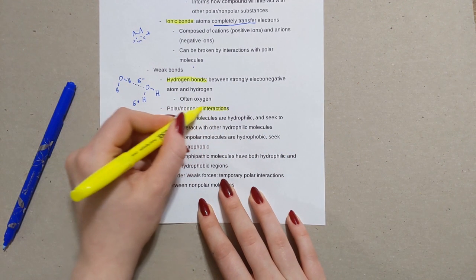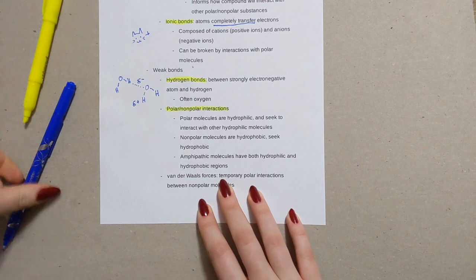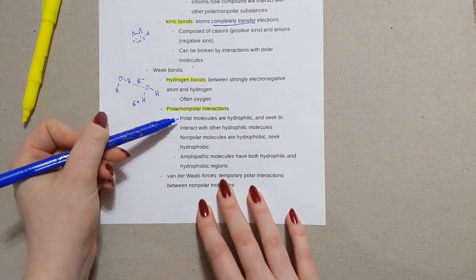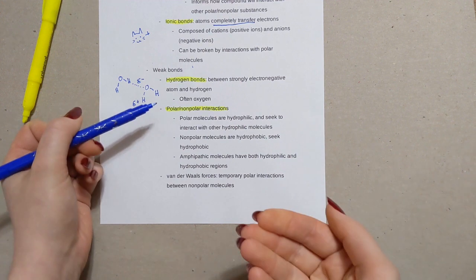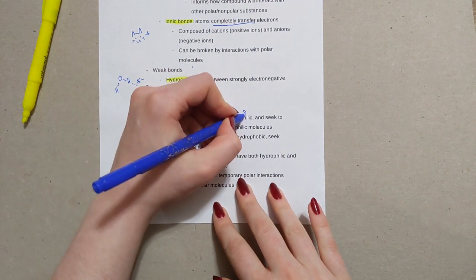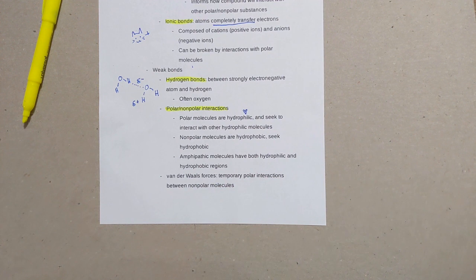Next, we have polar and nonpolar interactions. I said they were coming back. I'm not going to lie to y'all. So polar molecules are hydrophilic molecules. So hydro meaning water, philic meaning loving. Draw a little heart there so we can remember.